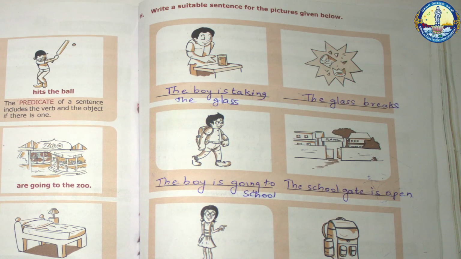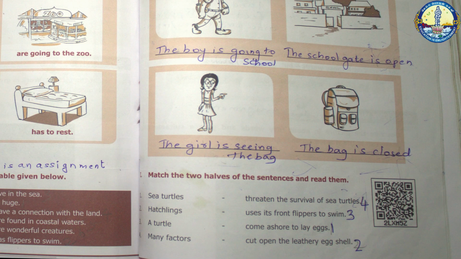Write suitable sentences for the pictures given below. See the first picture. What is the boy doing? Yeah, the boy is taking the glass. The next picture, the glass is broken. So we can write the glass breaks. The third picture, the boy is wearing a bag and going. Yeah, the boy is going to school. The fourth picture, the school gate is open. The fifth picture, what is the girl doing? Yeah, the girl is seeing the bag. How is the bag? The bag is closed.